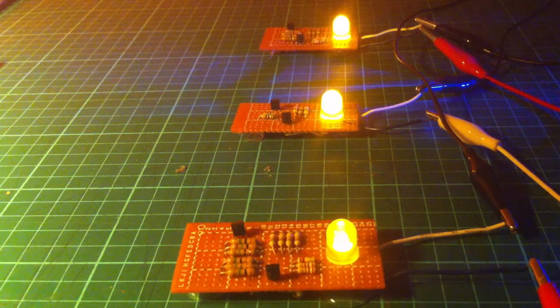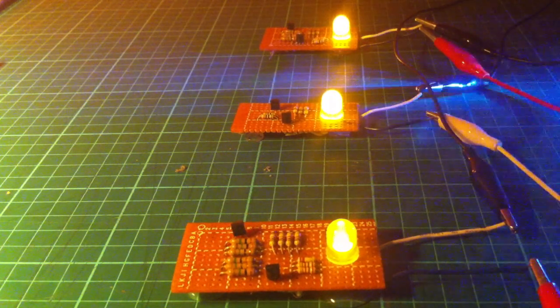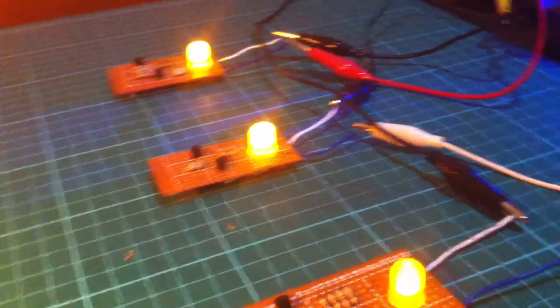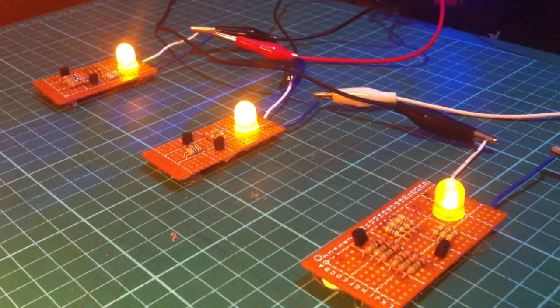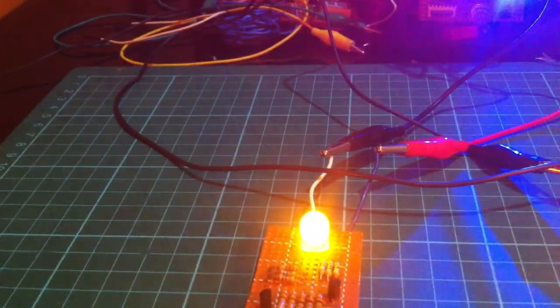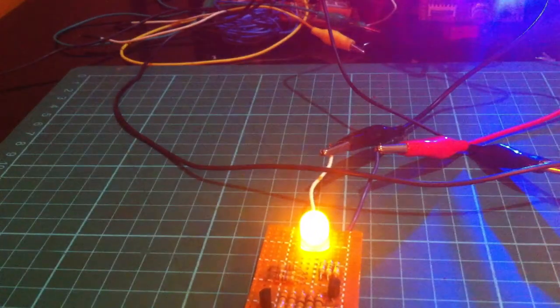So let us check the circuit of these two. The first circuit is this, the second one, and the third one. Let us first see the circuit of this one and the circuit of this one.